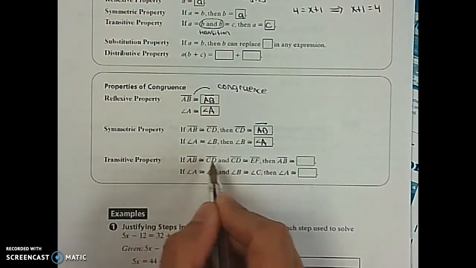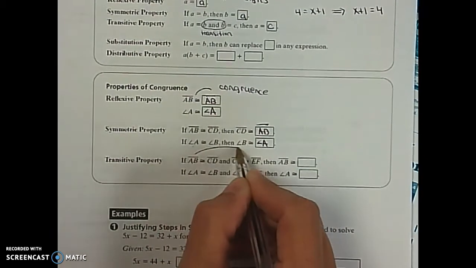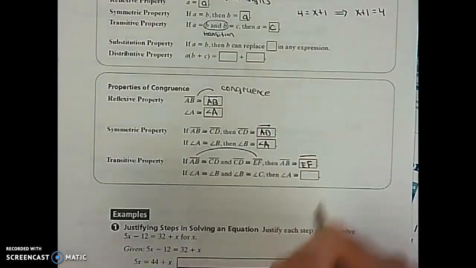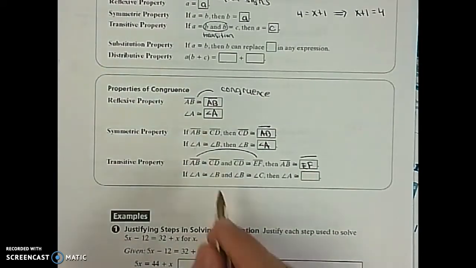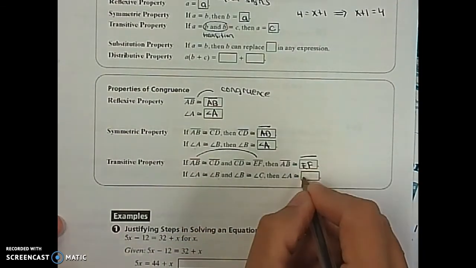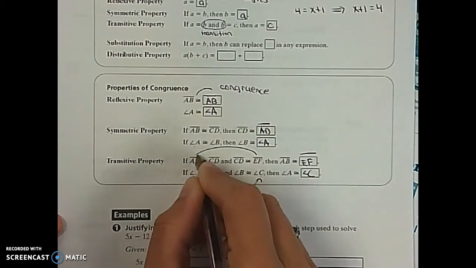If segment AB is congruent to CD, and CD is congruent to EF, it should make sense that AB is congruent to EF. Same thing for angles. If A is congruent to B and B is congruent to C, then angle A should be congruent to C as well.